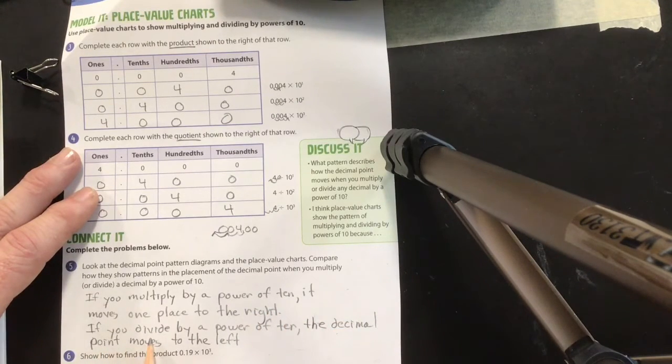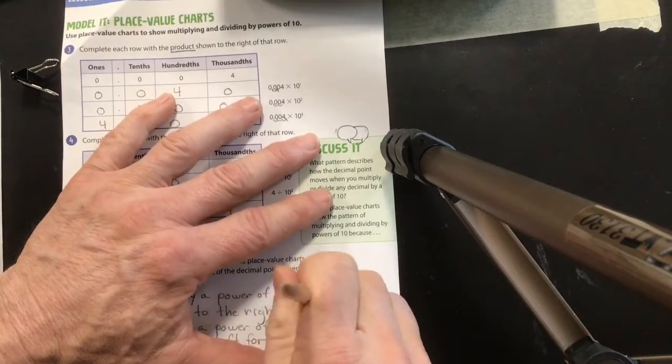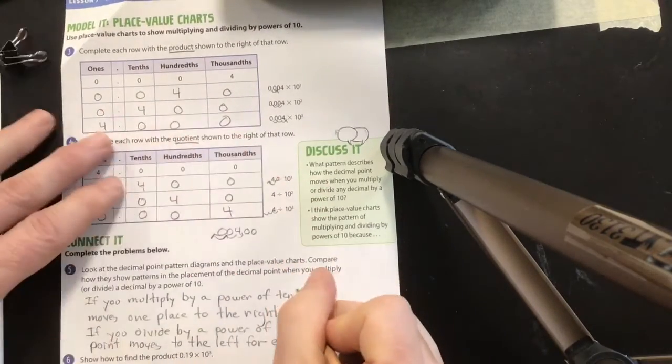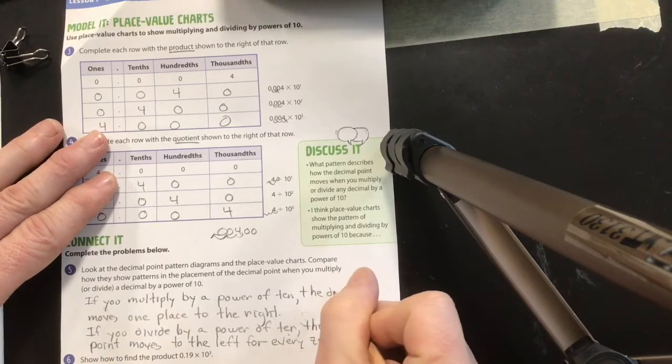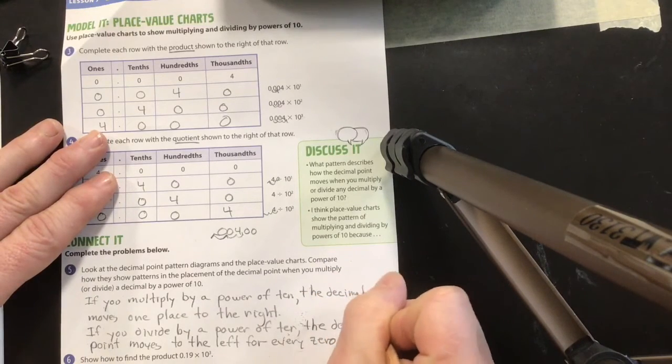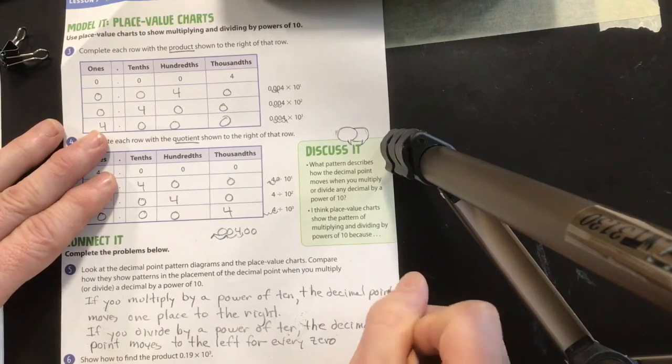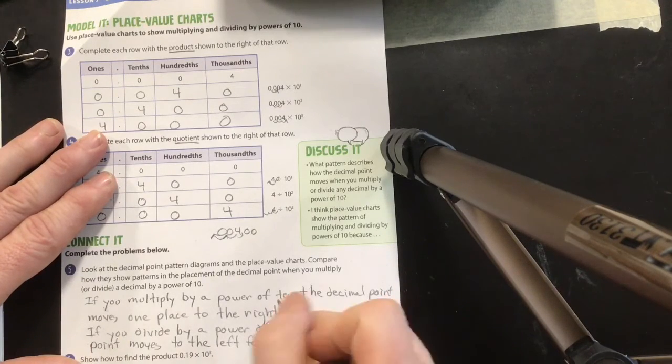Okay, if you multiply by a power of 10, the decimal point moves to the left for every power of 10. Oh. I'll say to the left for every 0. If you multiply by a power of 10, let's change that. I don't like the decimal point. Moves one place to the right for every 0.